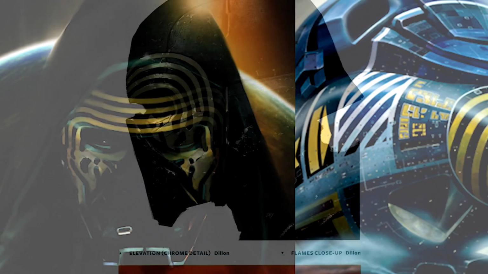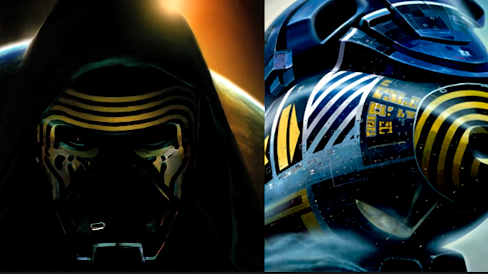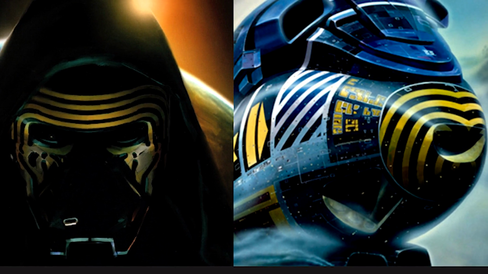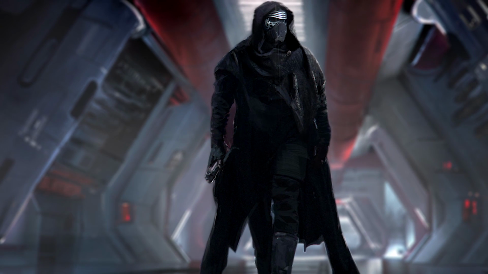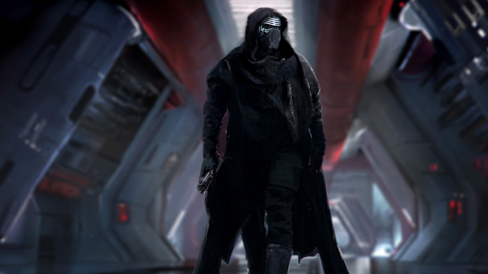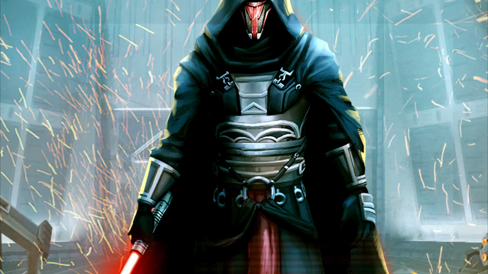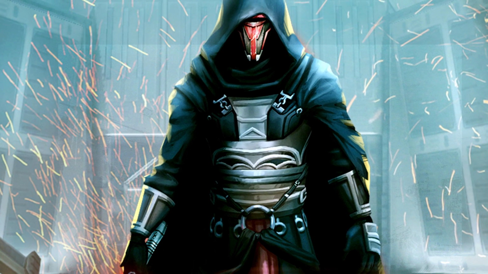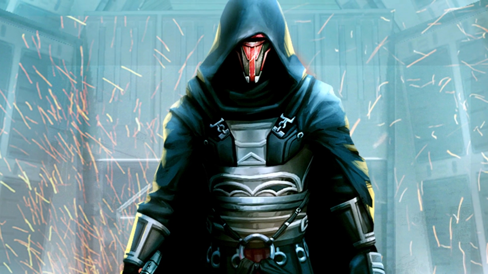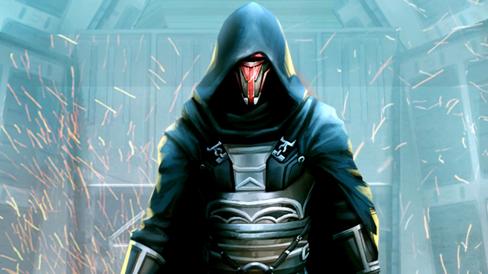A big help was the works of science fiction illustrator Chris Foss, whose stripe effect of black and yellow starship camouflage directly inspired the striped metallic design of Kylo Ren's mask. The helmet also resembles that of Revan, the Dark Lord of the Sith who first appeared in the 2003 video game Knights of the Old Republic.